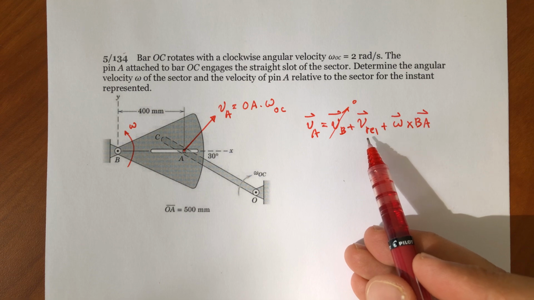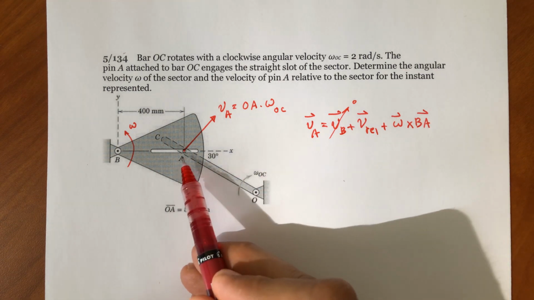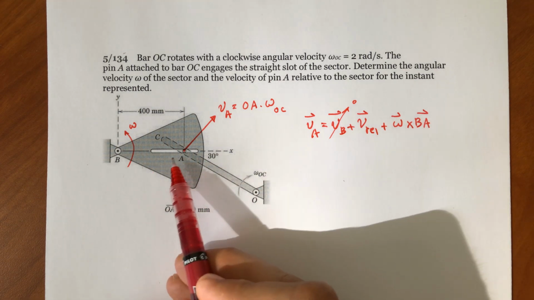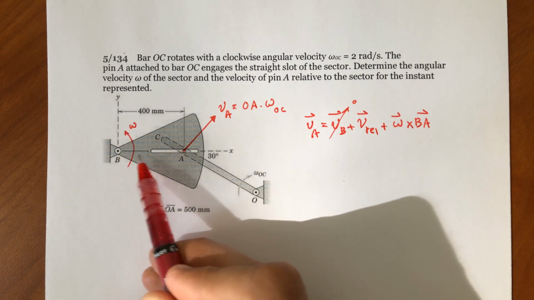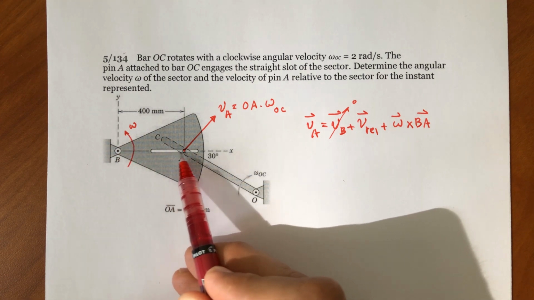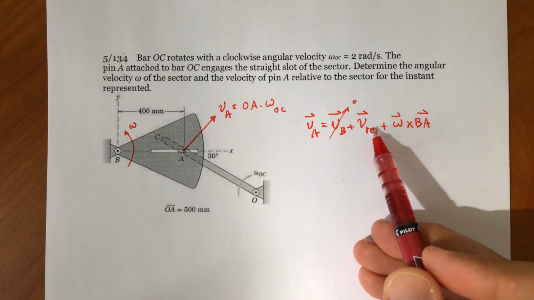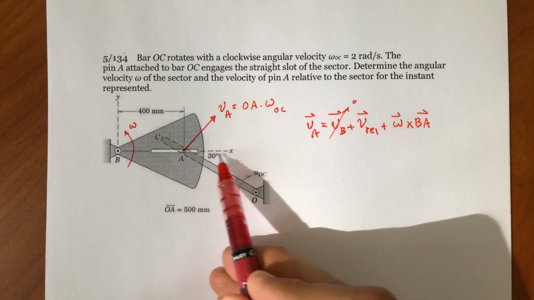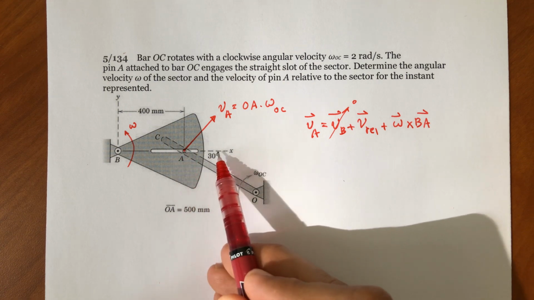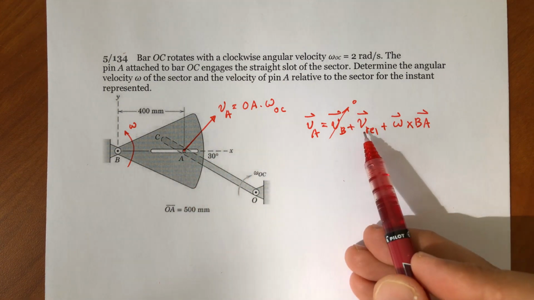No, we don't know the magnitude of it. But do we know the direction of it? Yes, we do. If you sit on this sector and look at A, you're going to see A is moving just in the X direction, right? So V rel, the magnitude is unknown, but the direction of it is going to be just in the I direction. So we have only one unknown here.